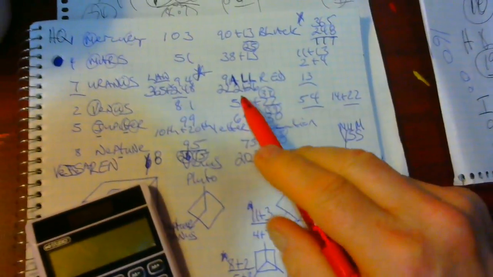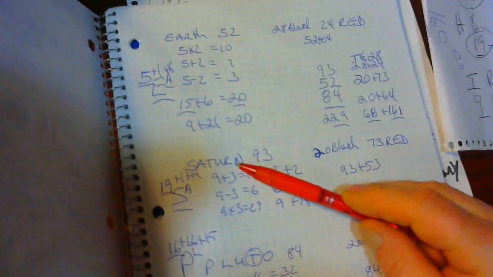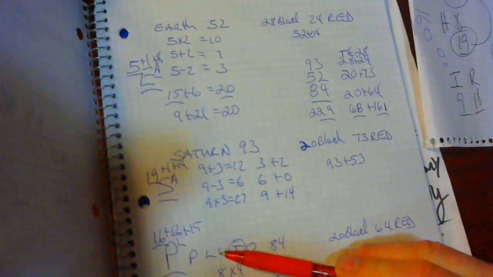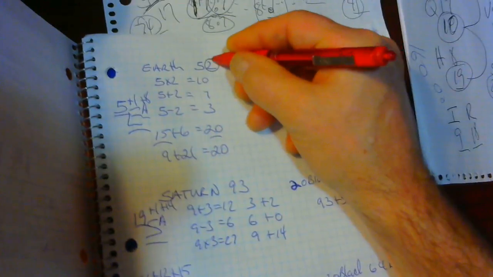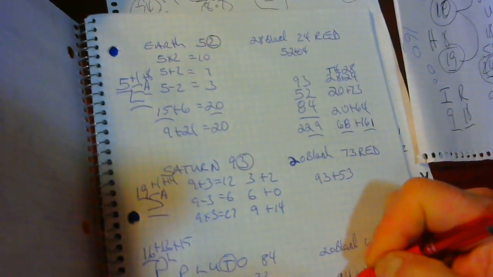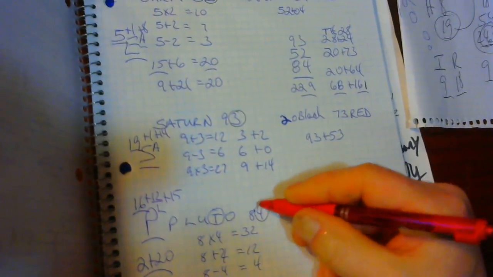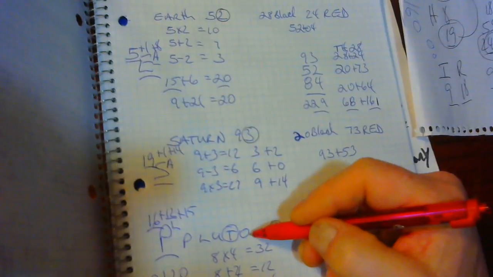If you come over here, if I can find this correctly, Earth, Saturn, Pluto. Earth is the 52nd number. Saturn is the 93rd number. Pluto is the 84th number. ESP is first initial. H and O.